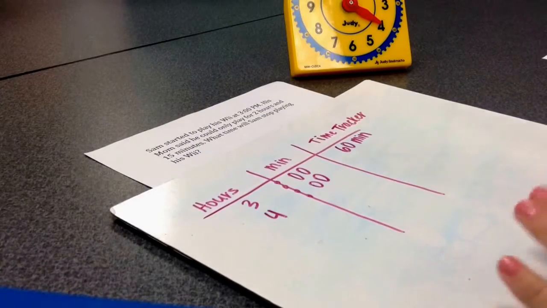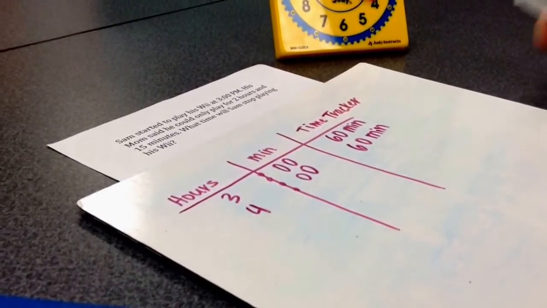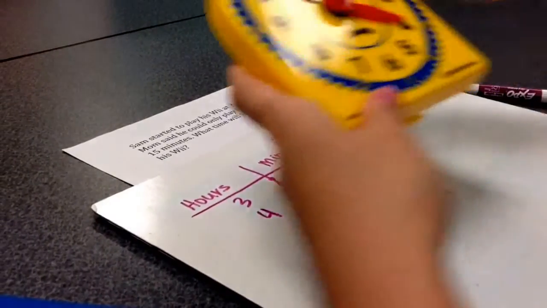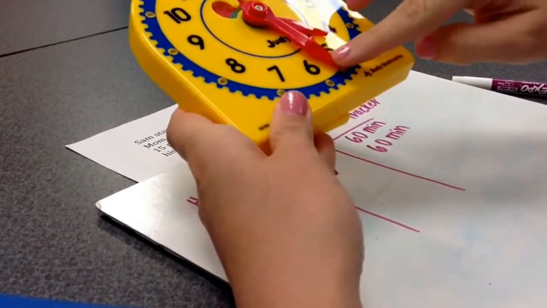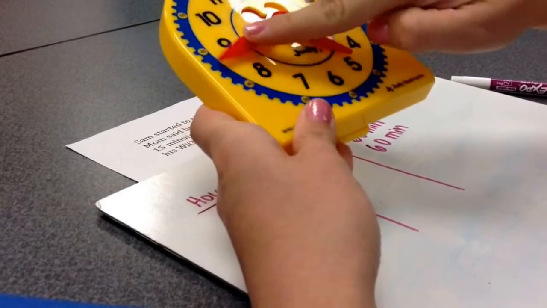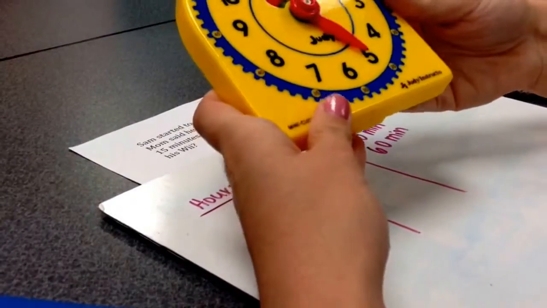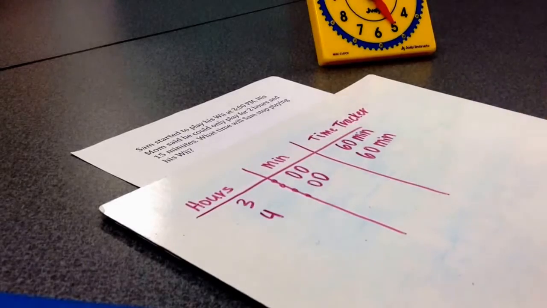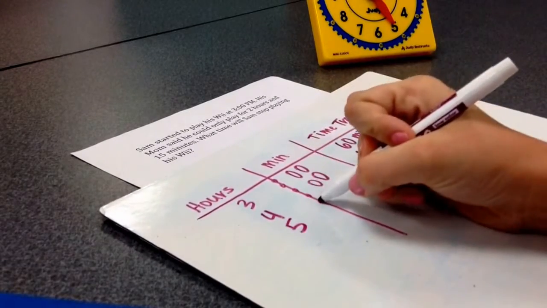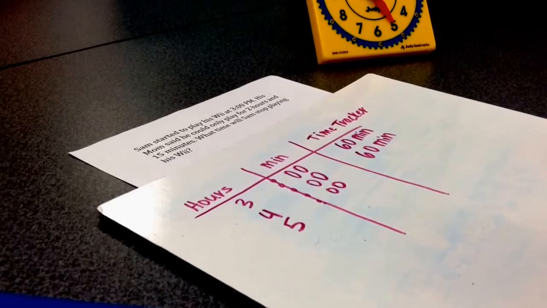If we add 60 minutes again for the second hour, if we count 5, 10, 15, 20, 25, 30, 35, 40, 45, 50, 55, 60, we're now at 5 o'clock. So we're going to write down our 5 in the hours and our 0, 0 minutes. So we still have 15 minutes left for Sam to play on his Wii.